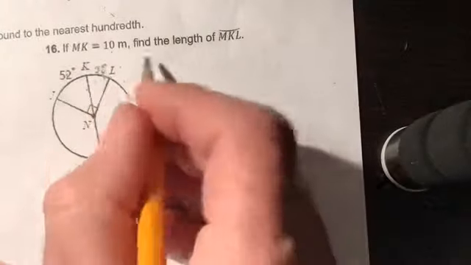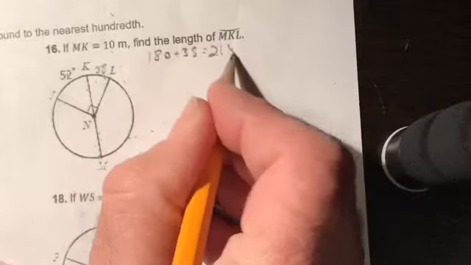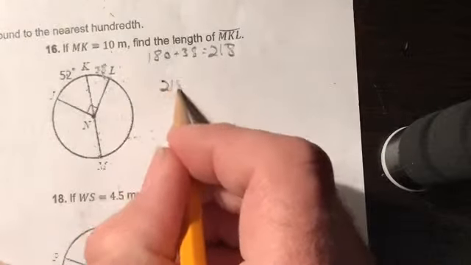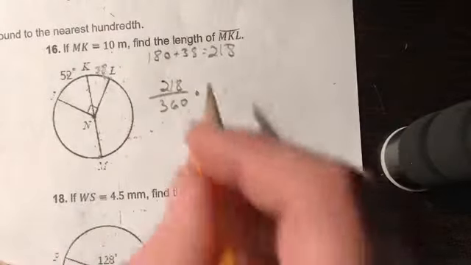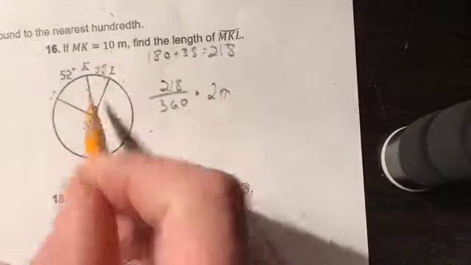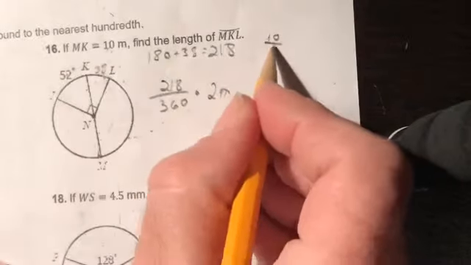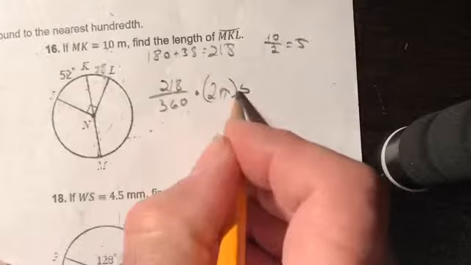So 180 plus 38 is 218. Okay. So we're going to make 218 over 360 times 2 pi r. 2 pi radius MK, so that's 10 is the diameter. So 10 divided by 2 is 5. 2 pi times 5.